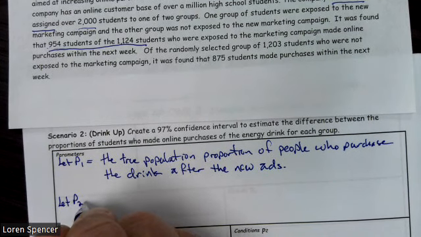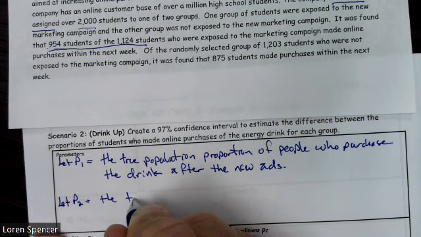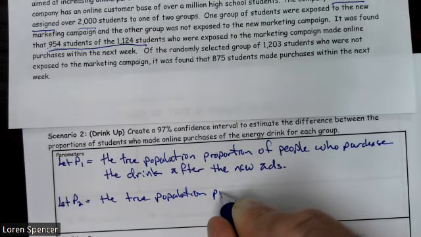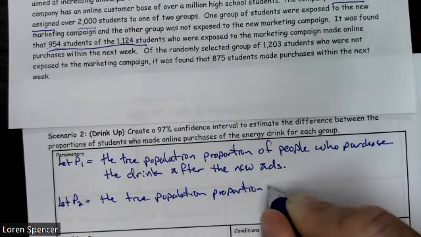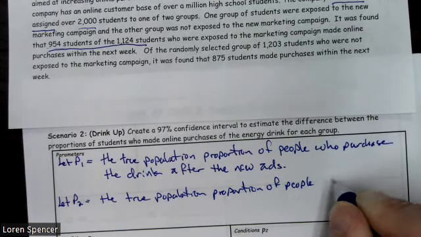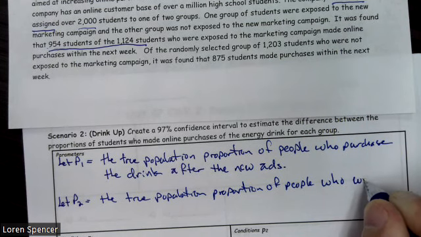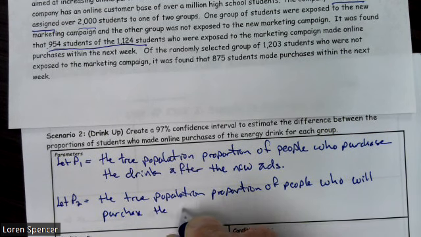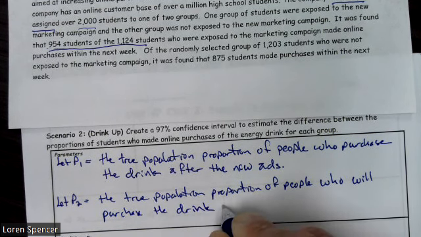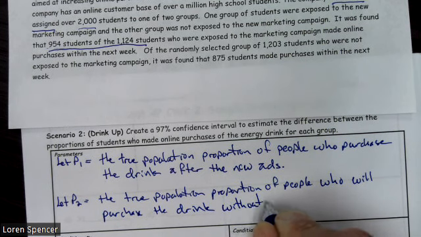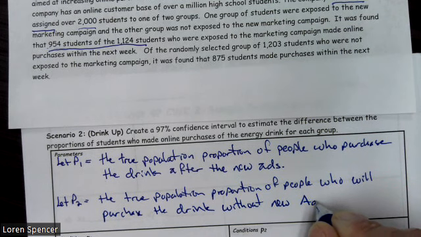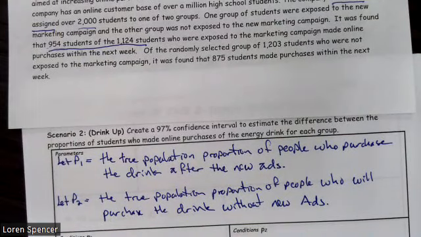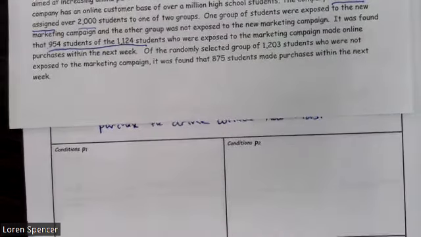All right. The new advertising campaign. Let P2 equal the true population proportion of people who will purchase the drink without new ads. All right. So they're going to purchase it without new ads. These will be purchased as a result of new ads. And we're going to see if there's a difference or seeing if that campaign was effective.